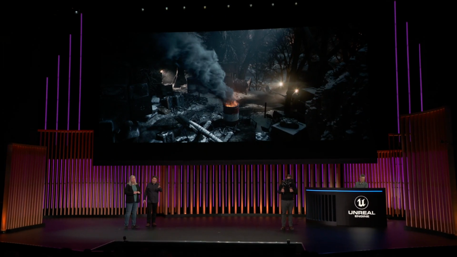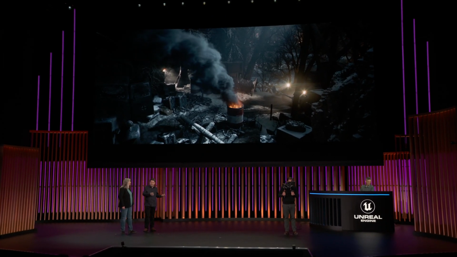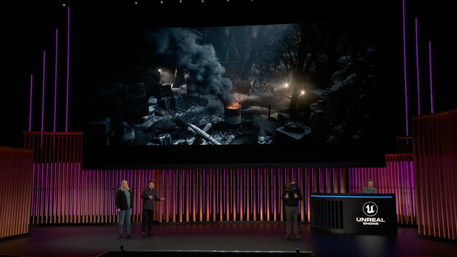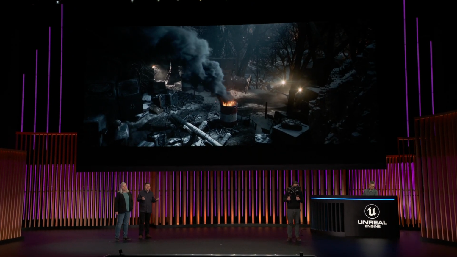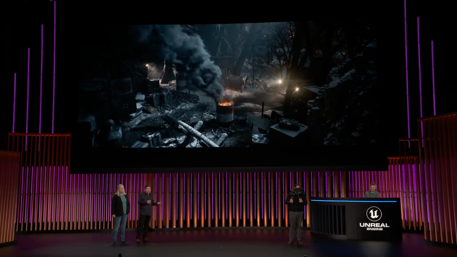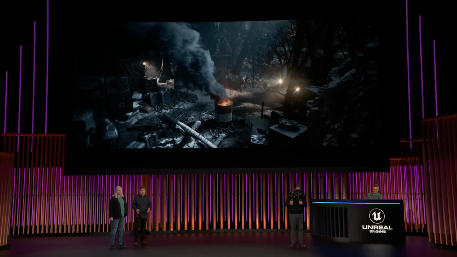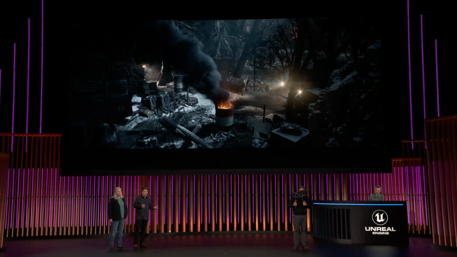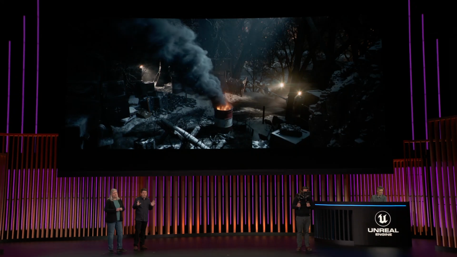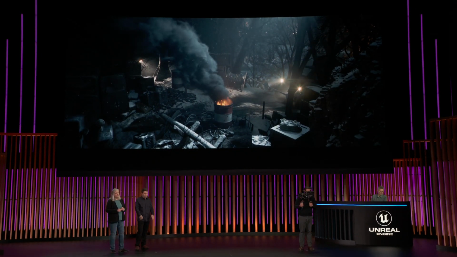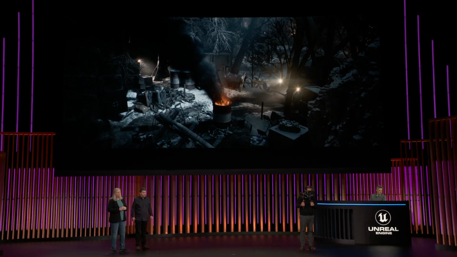You can run the smoke simulation in Unreal Engine natively if you want, or you can import OpenVDB datasets as sparse volume textures, resulting in film quality volumetric visual effects, all running in real time that are totally responsive to dynamic lighting. Yeah, and it just looks incredible.